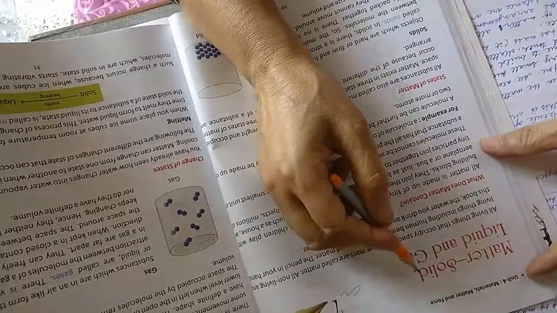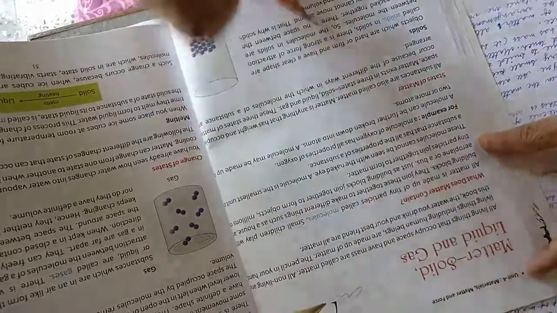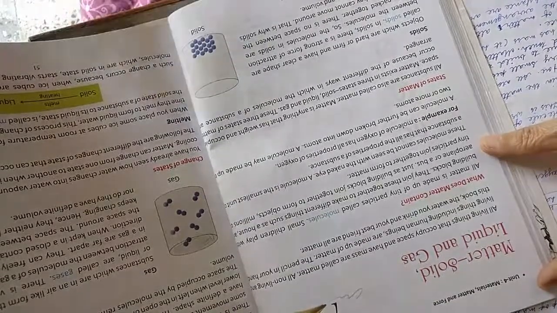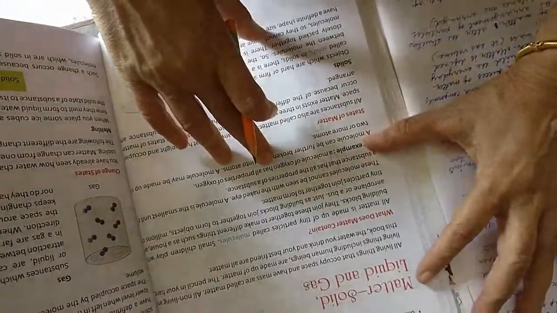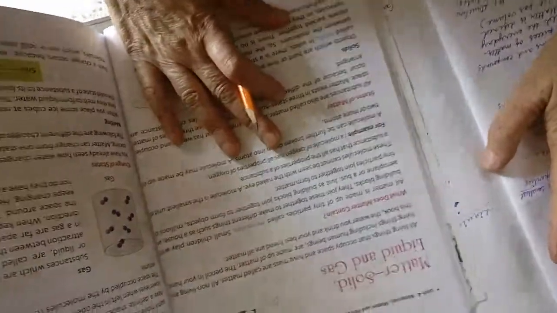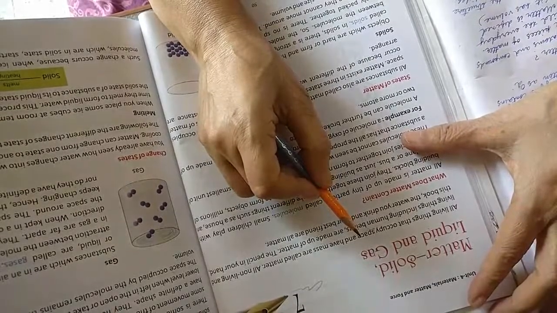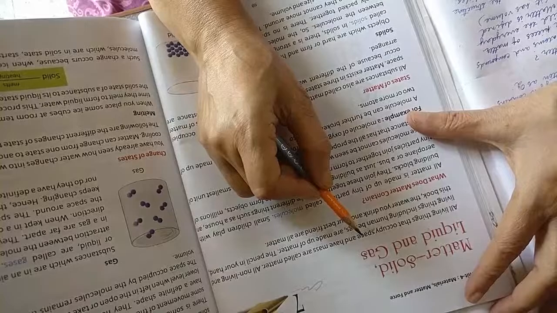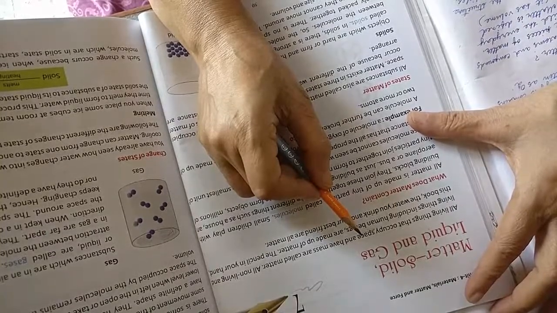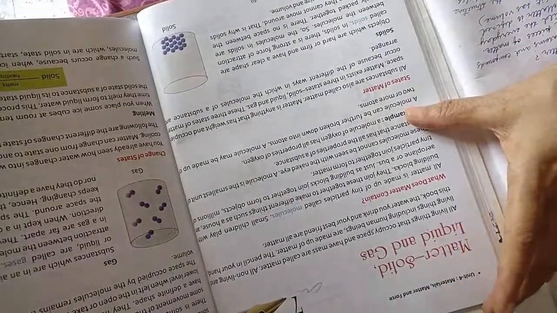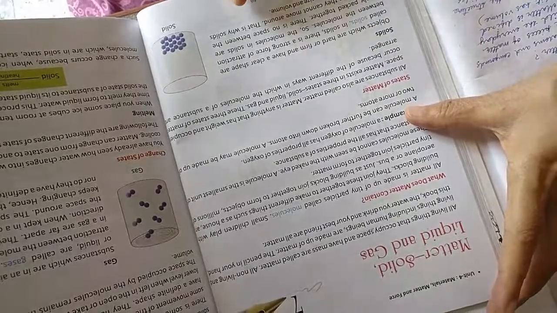How many types of matter? Solid, liquid, and gas. All living things occupy space. You are also a living thing. Suppose you are sitting on a chair, that means you are occupying a space, and you are a human being, and you are also matter. Whatever you are seeing around you, all are matter. What is you? You are also matter.